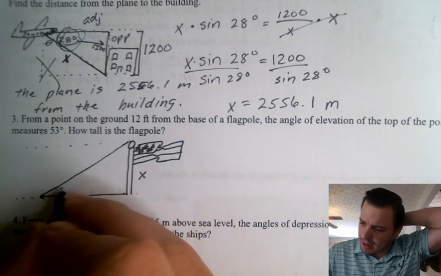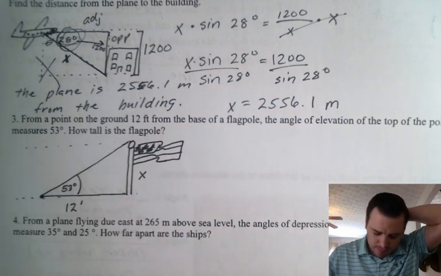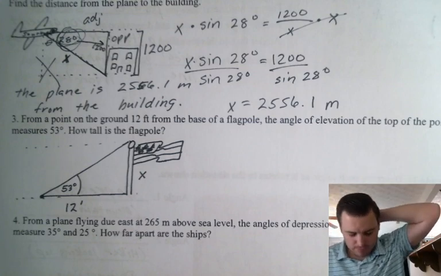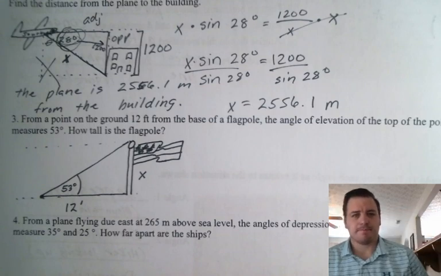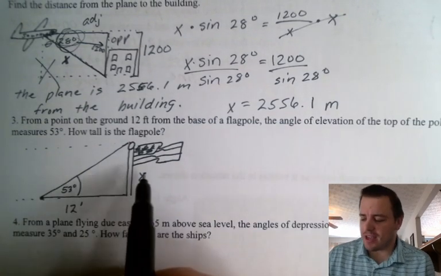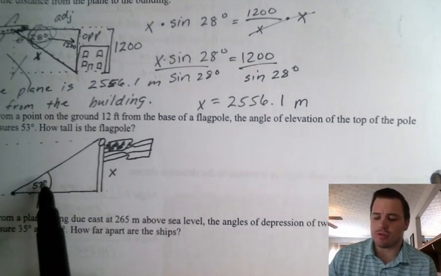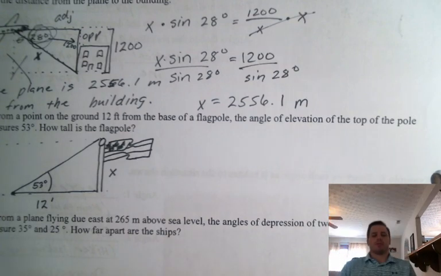So right here, my angle of elevation is 53 degrees. I want to find this. So what trig function am I going to use based on this right here?